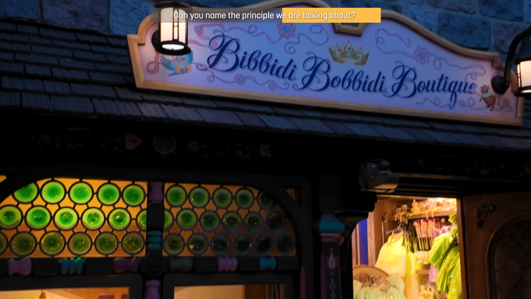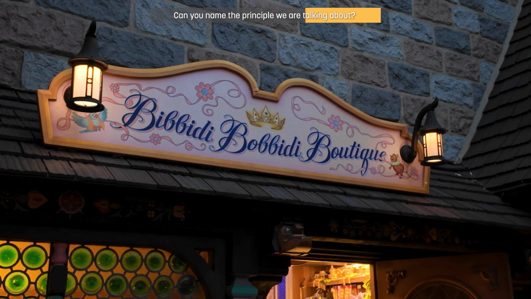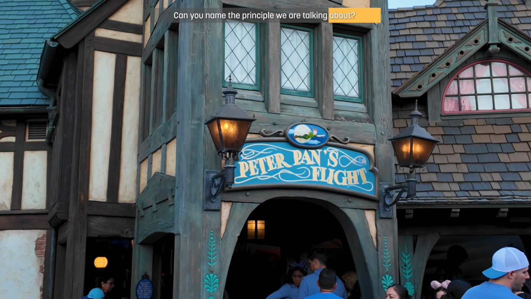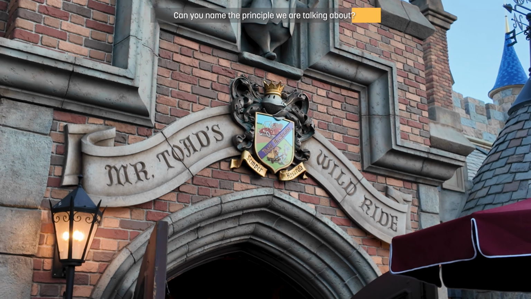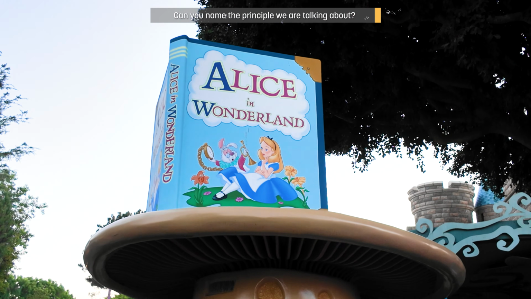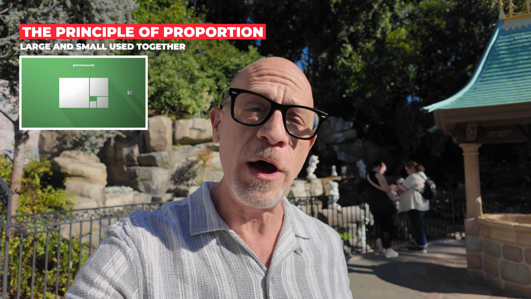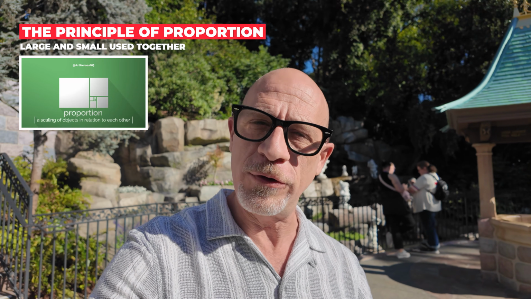Even before you read anything, the size differences of the text tell you what is most important. In graphic design, this happens when large and small elements are used together to communicate importance without having to explain too much. Which principle do you think we're talking about? The principle of proportion is the size relationship of the elements that you use in your design. What's big, what's small, what's medium, and how do those differences create a hierarchy and meaning in your work?